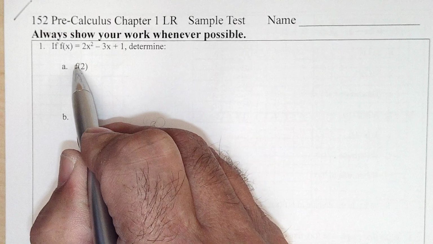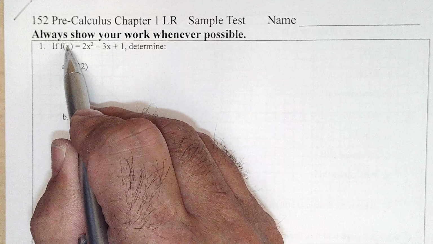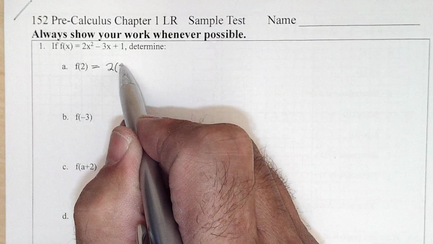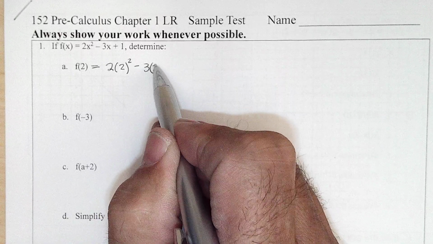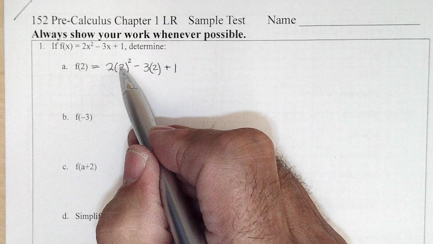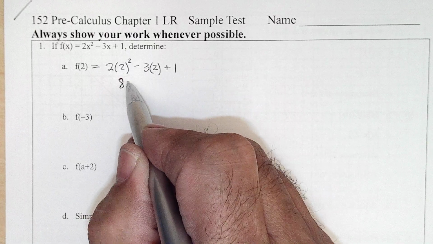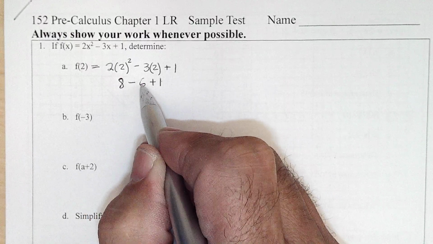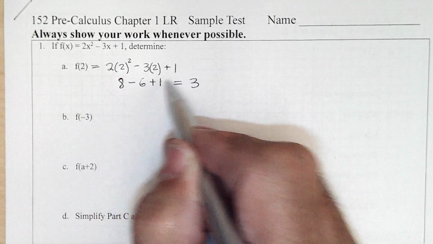So this says find the y value of f if you're using 2 in place of the x's. So this means 2 in place of the x, we're going to put a 2 squared minus 3 in place of the x, we're putting a 2, plus 1. 2 squared is 4 times 2 is 8. 2 times 3 is 6, so it's minus 6 plus 1. 8 minus 6 is 2, plus 1 is 3.